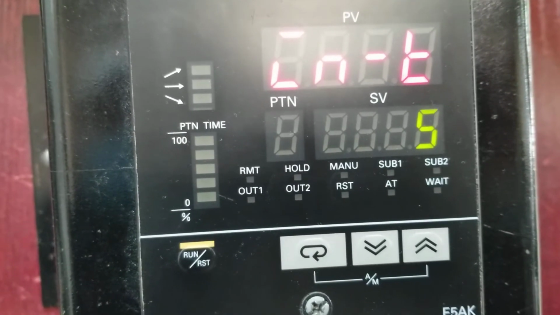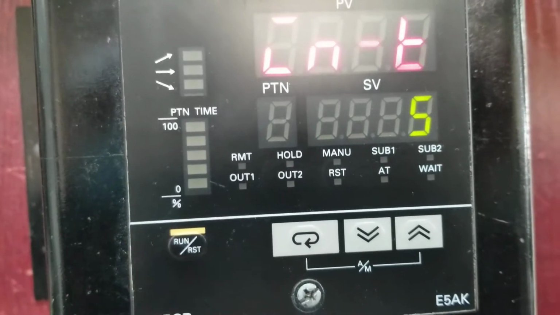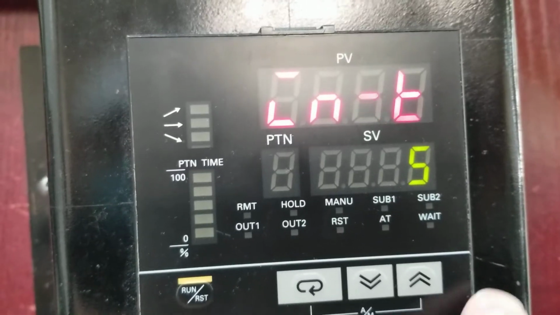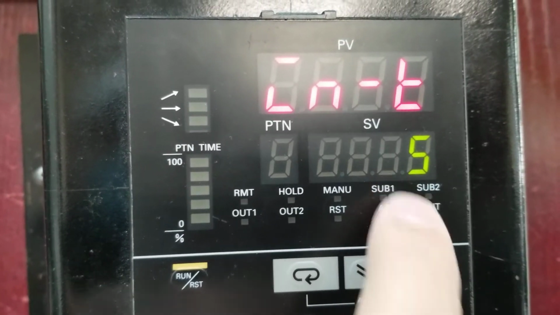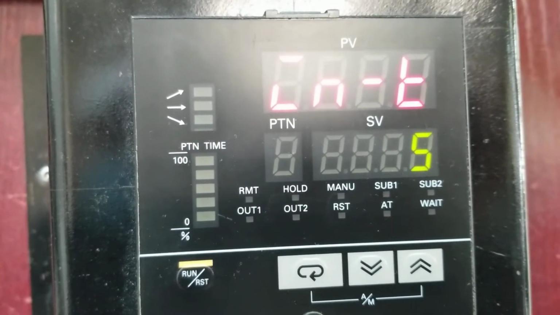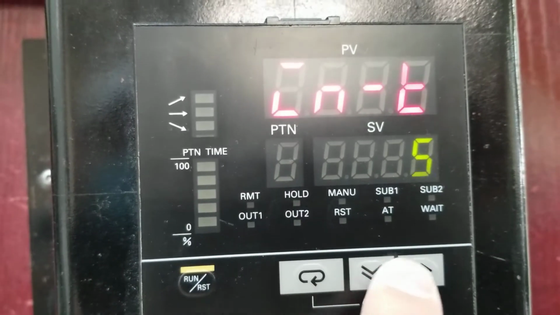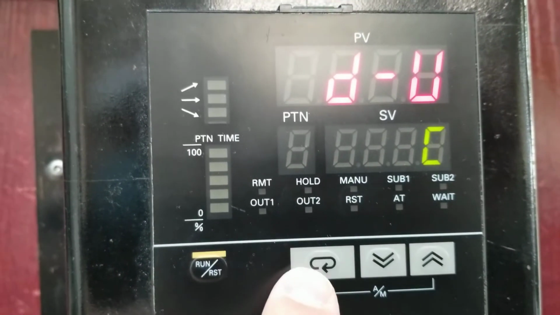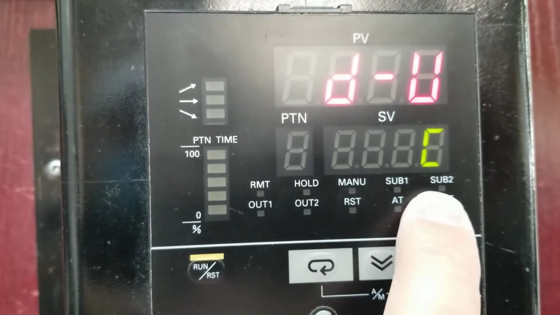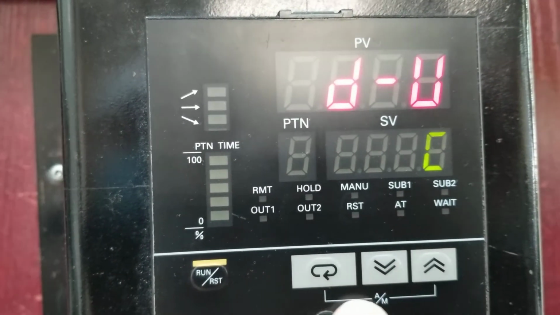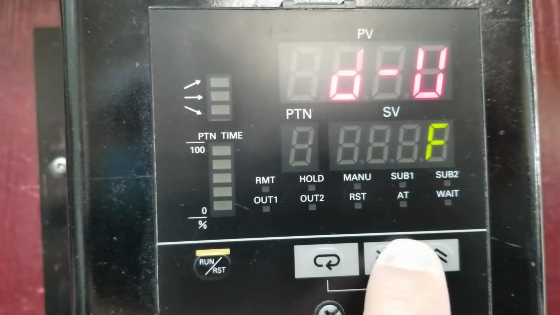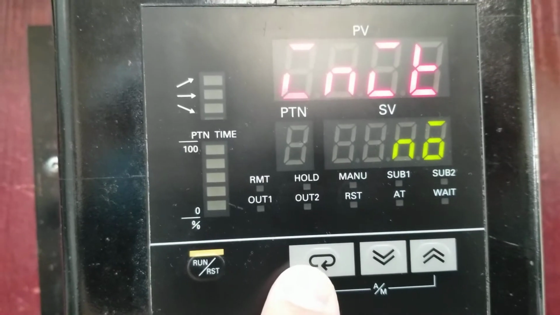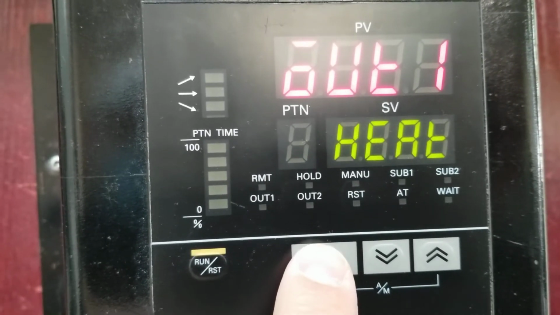Now I'm in setup mode, and you have access to the parameters such as input type. So input type, this 5 here, represents a J-type thermocouple. Okay, so you can scroll up and down to change the value. To exit, again, you press enter. You can change degree units to Celsius or Fahrenheit by pressing the up-down arrow key. Press enter again. This is to reinitialize.